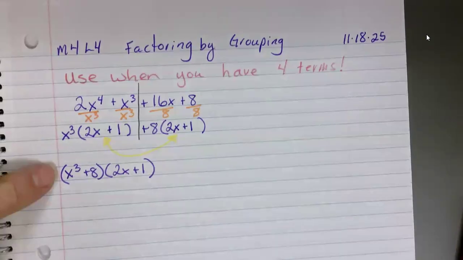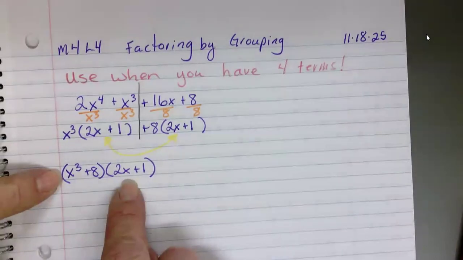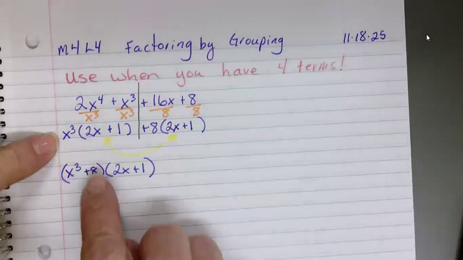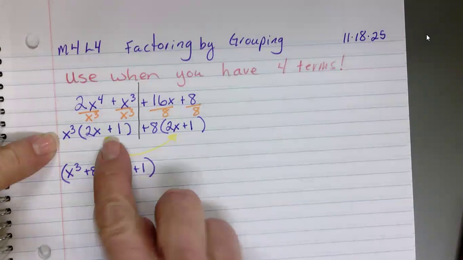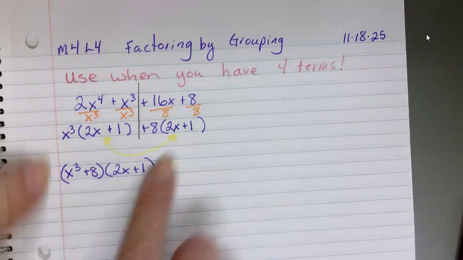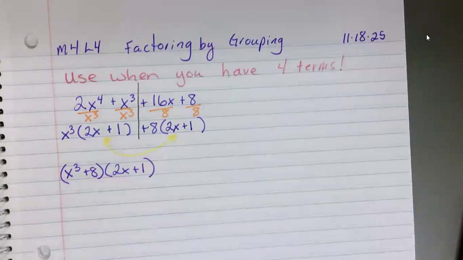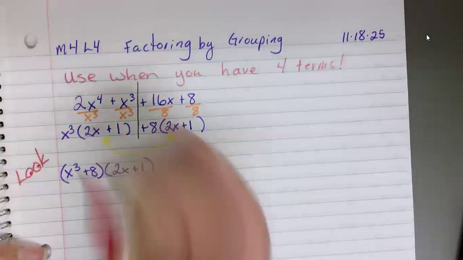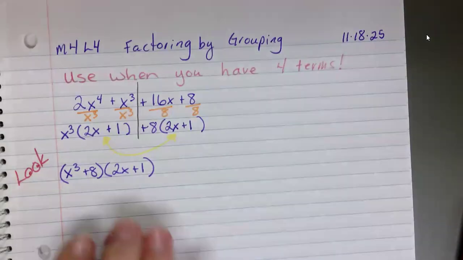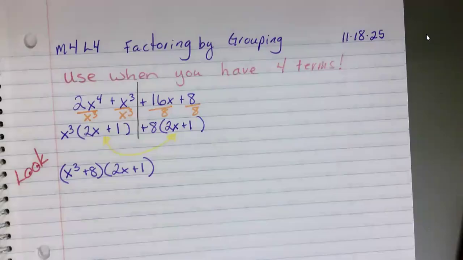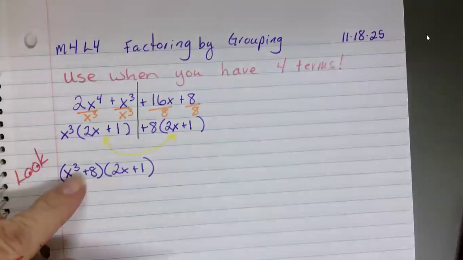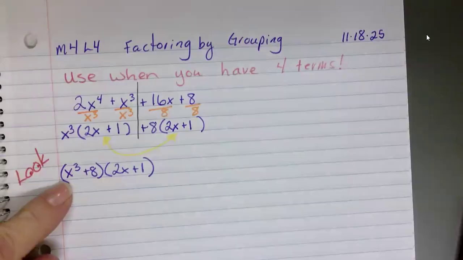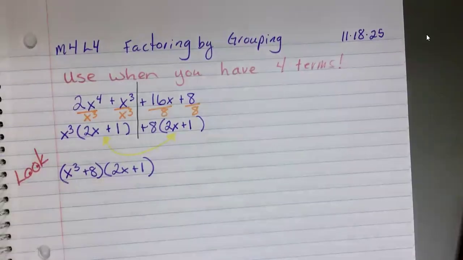Now, we've done this before where we started like this, and to multiply them, we put this outside and that outside, and we wrote the 2x plus 1 twice. So we're just doing that backwards. And then, of course, as always, we need to look for specials. So are there any specials in that answer? There is. There's not a difference of squares because this isn't squared, but we do have perfect cubes. So let's continue from there.